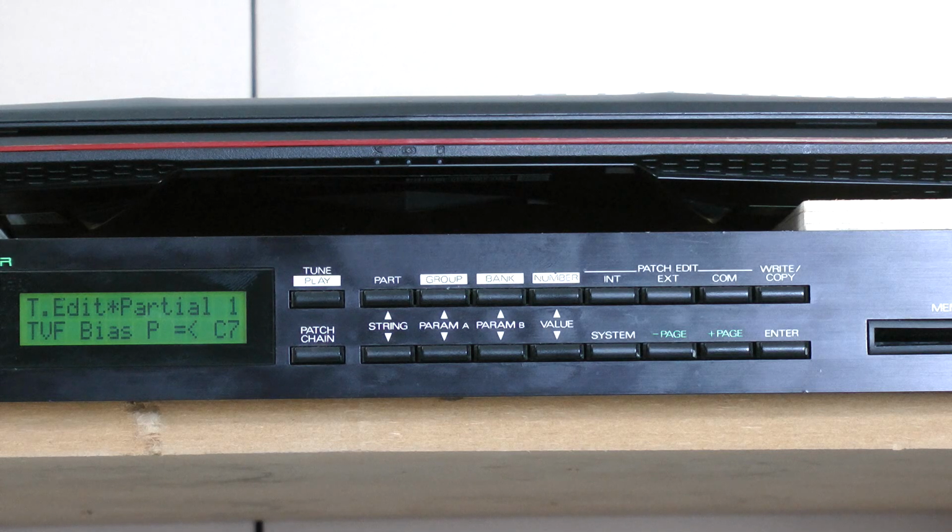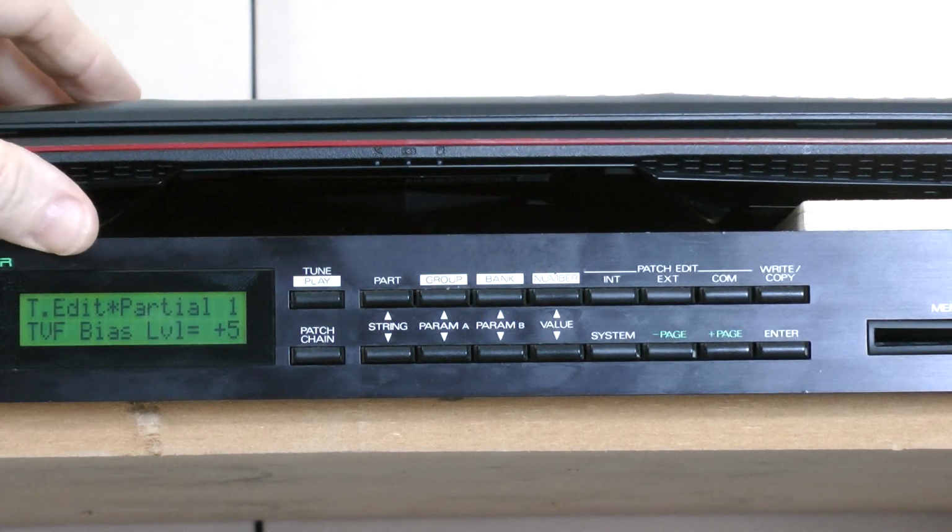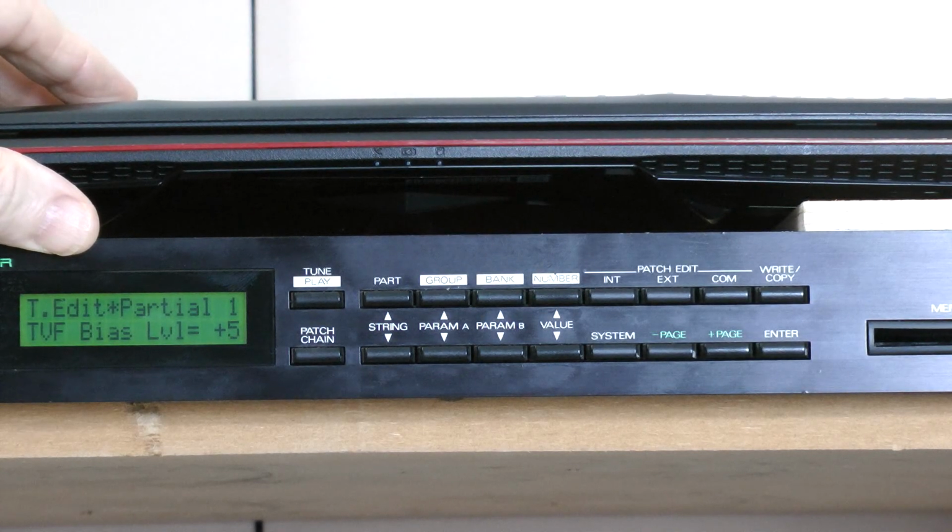Depending upon how you set these points, and moving to the next parameter using the bank button, the bias level is how it will affect the overall sound you are editing.